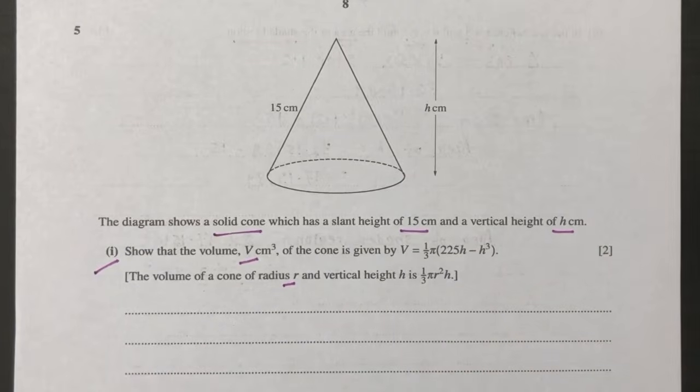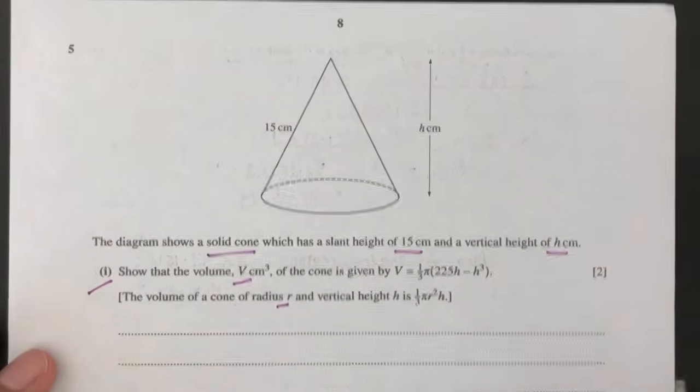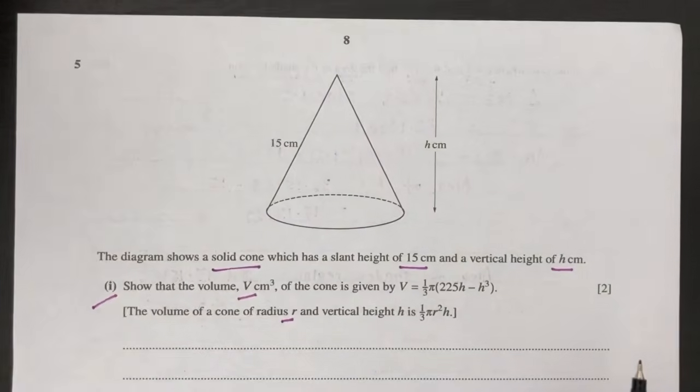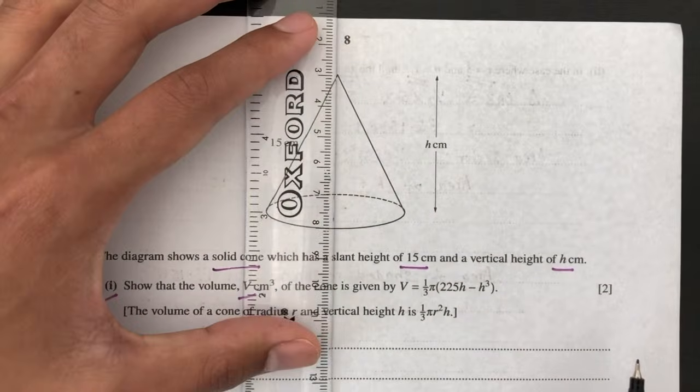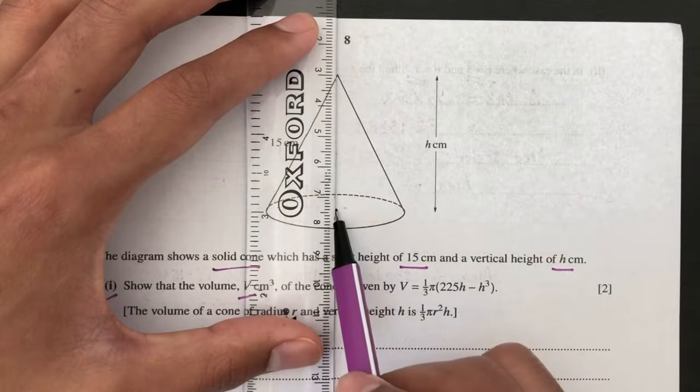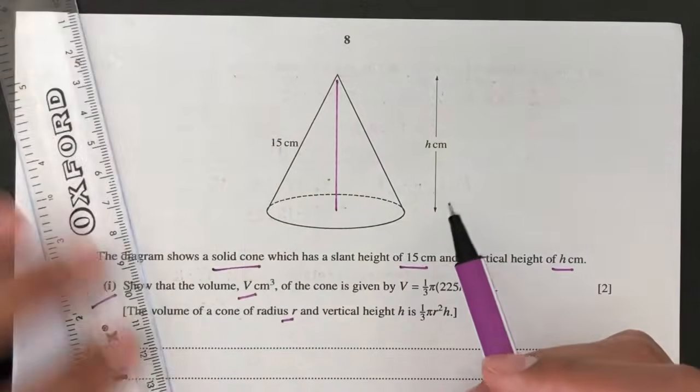So the thing that is missing, if you observe, is r. We don't have the radius. So how would you find the radius from this cone? If you observe, here we have 15, and here we have h, that's the height h.